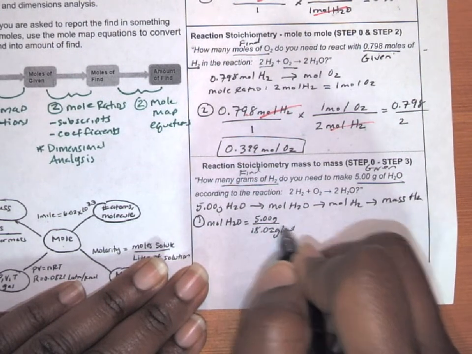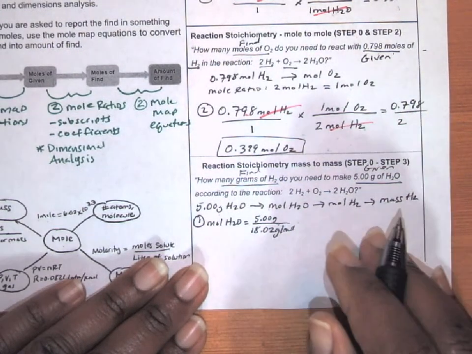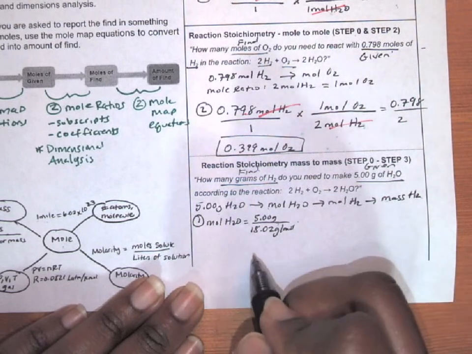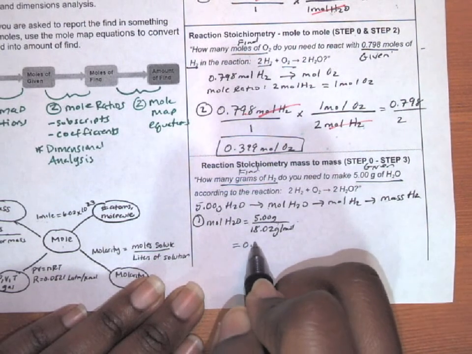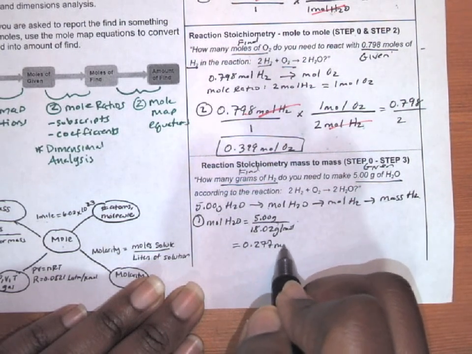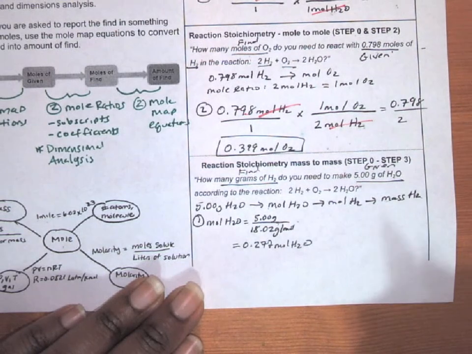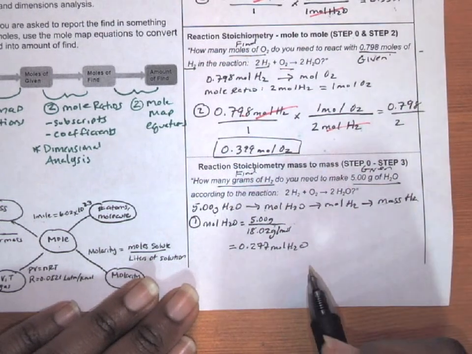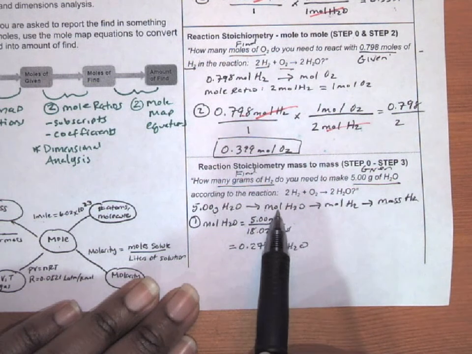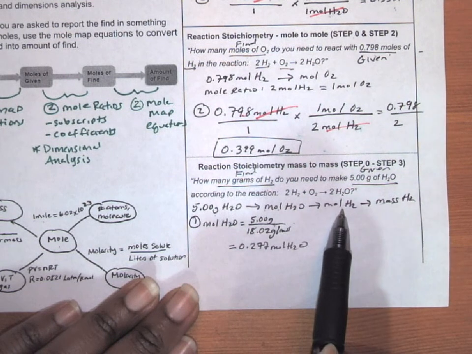That's the molar mass, got that from the periodic table. And so I simply solved by dividing that out, and I get the moles of H2O to be 0.277 moles of H2O. Boom.